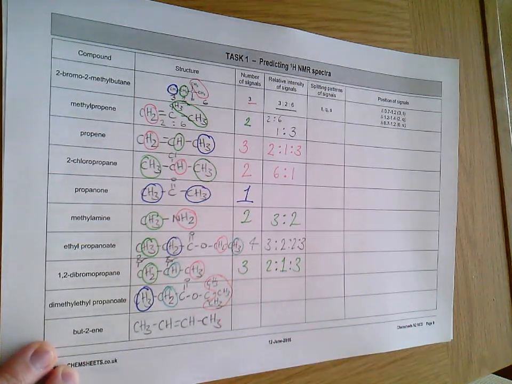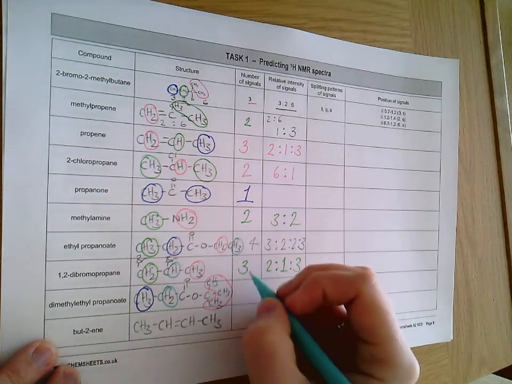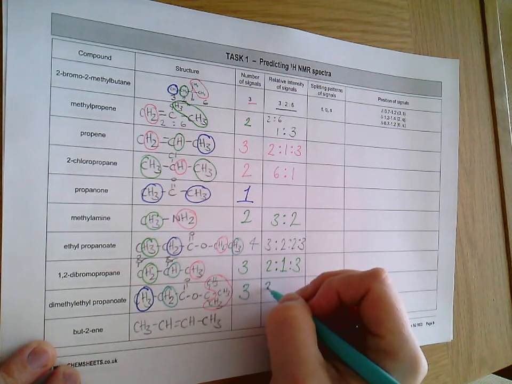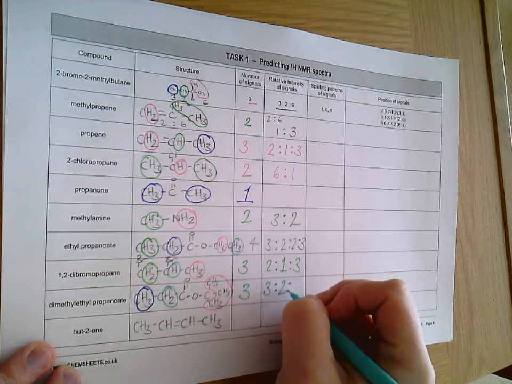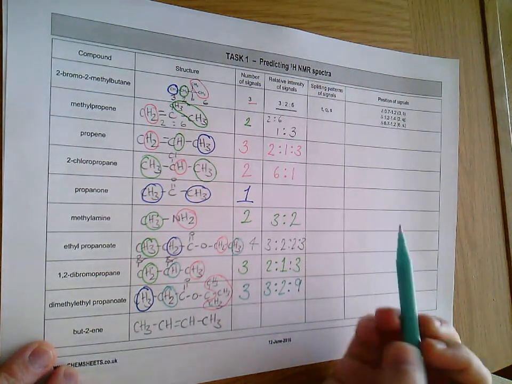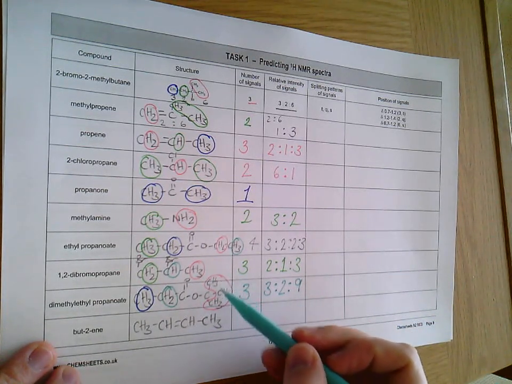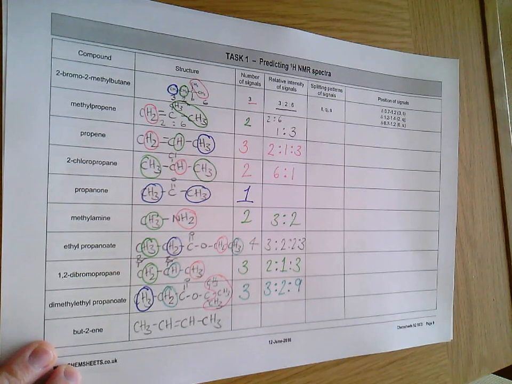They're all going to behave the same. So in terms of numbers of signals, I'm going to have 3 signals, 1 for each of those environments. And those are in the ratio 3 to 2 to 9. So I'm expecting in this NMR spectrum a massive peak where all of these hydrogens exist compared to the size of those other 2 peaks.